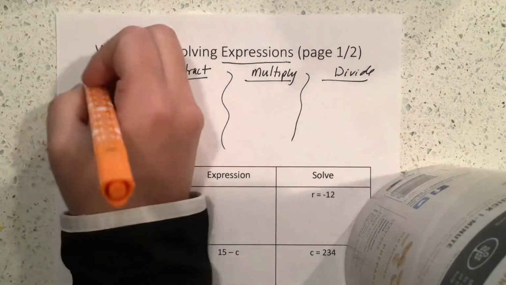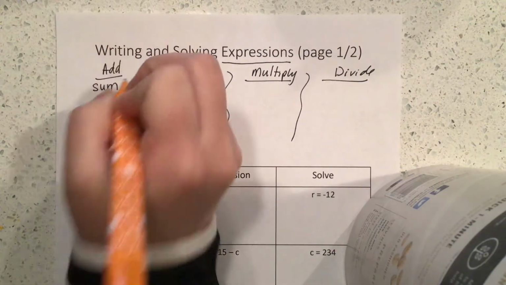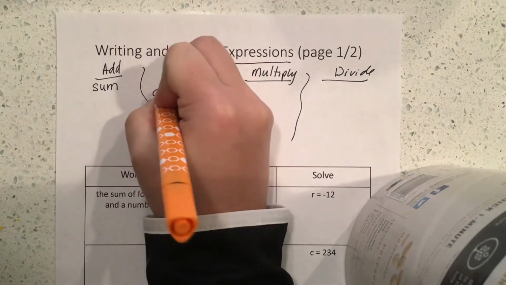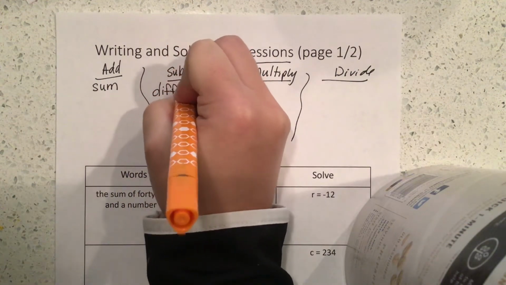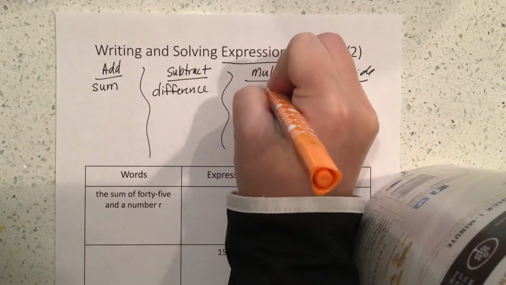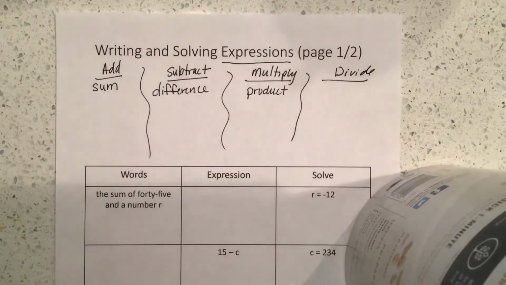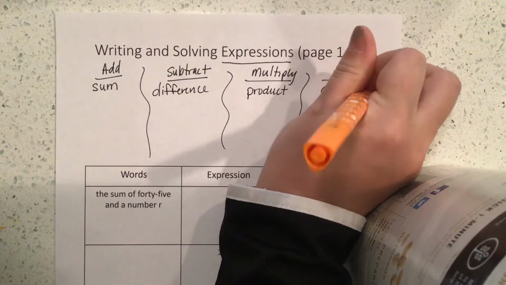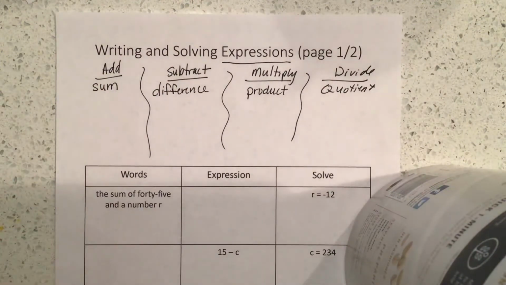We can use other things. The same thing for addition is sum. Subtraction would be difference. Multiplication, the fancy word for it is product. And for dividing, we use the word quotient.